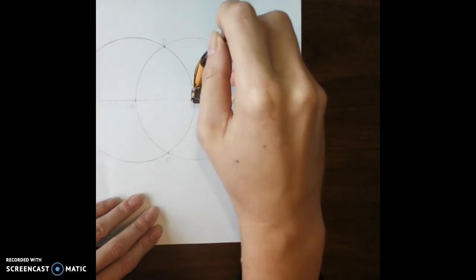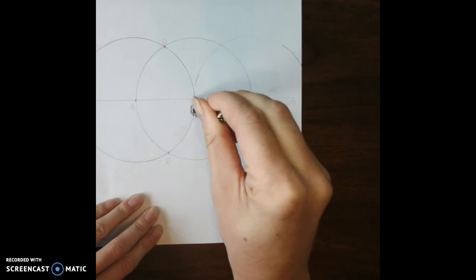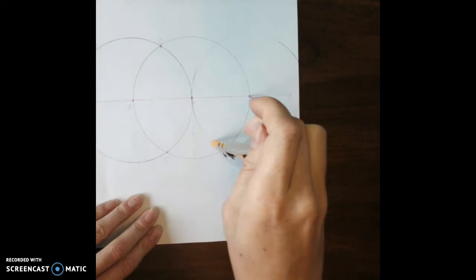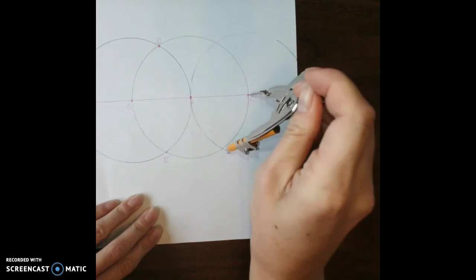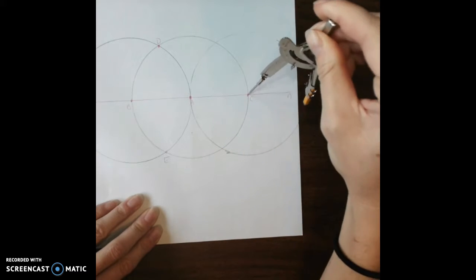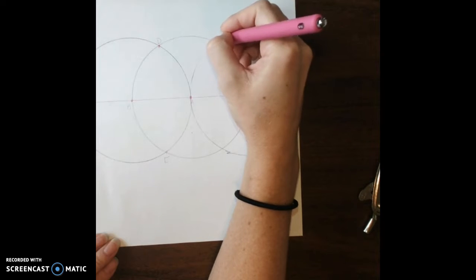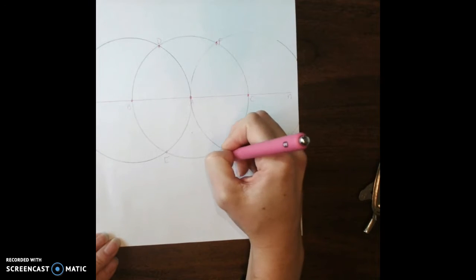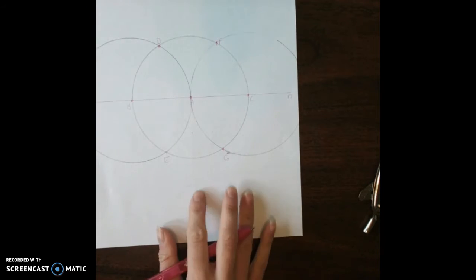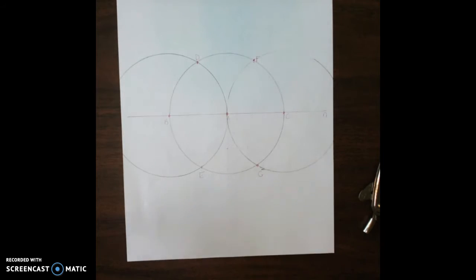And then I'm going to do the same thing from point C. I'm going to construct a circle with the radius of AC. I'm terrible at moving a compass. That's why I usually move the paper instead. Okay. And then I'm going to label those intersections as F and G. And then I have all of the points I need to construct my regular hexagon.